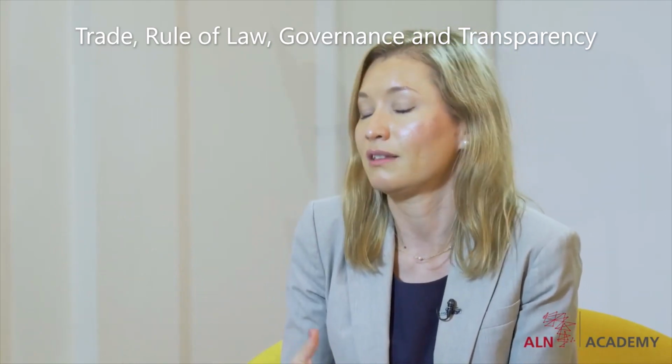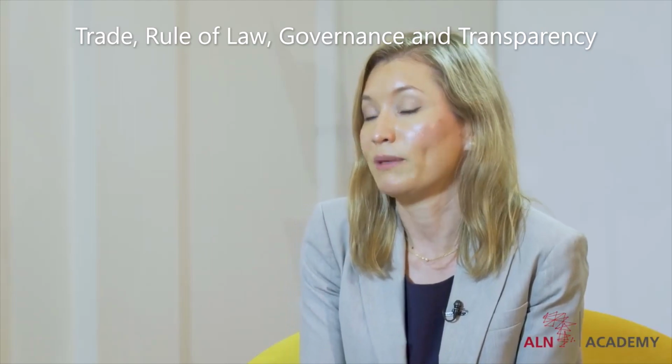So until those negotiations are concluded, there aren't any specific provisions that require either country to be transparent about how they go about public procurement. We'll see how things develop.